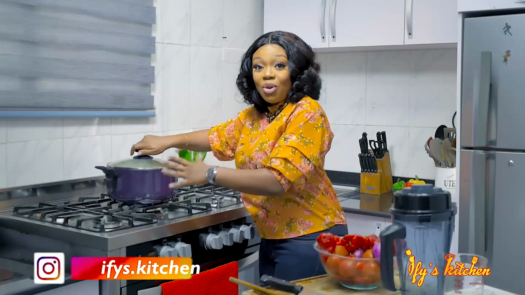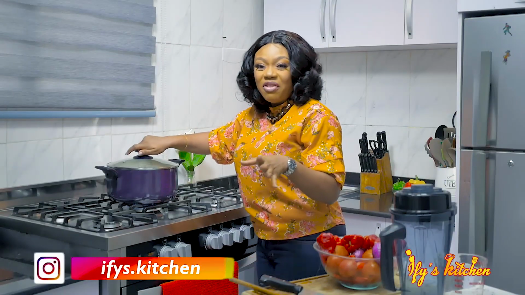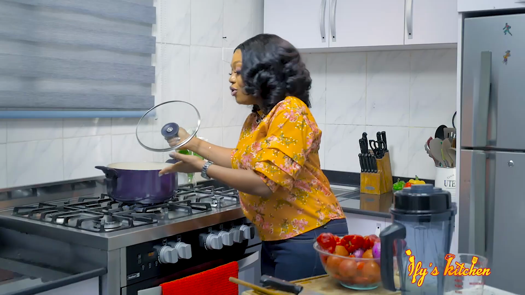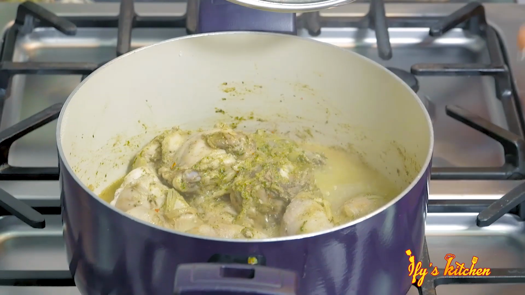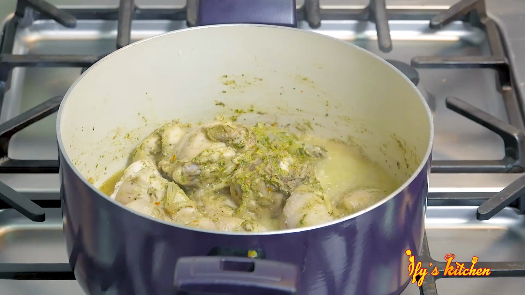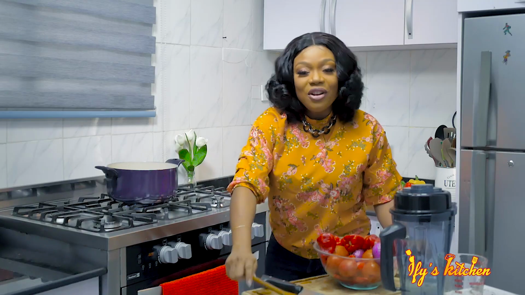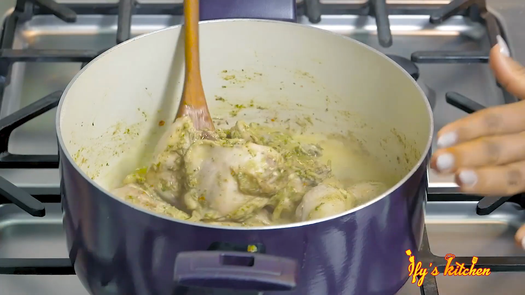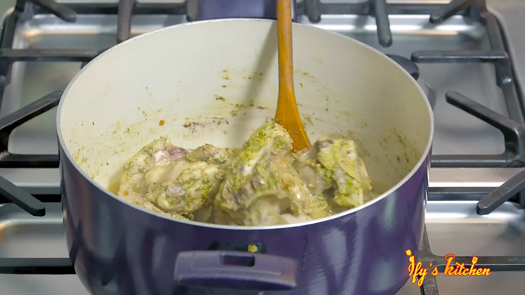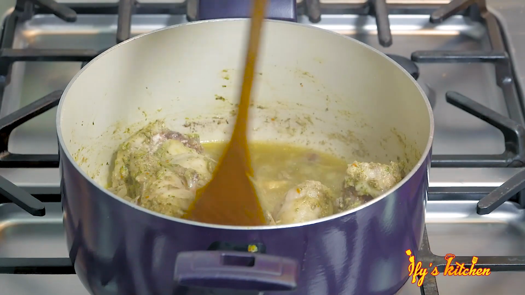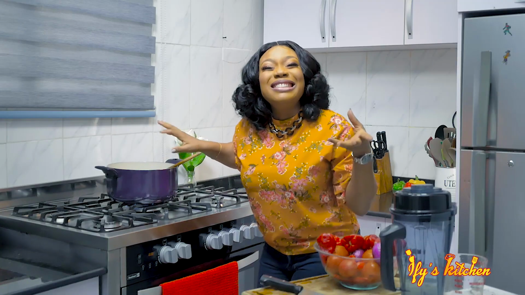So this chicken has been cooking for about 10 to 12 minutes now, and oh my gosh, look at all the liquid in this pot. I promise you, I haven't added a drop of liquid into this pot. All that this chicken is cooking in is its own juice. This is flavorful, the aroma is to die for.